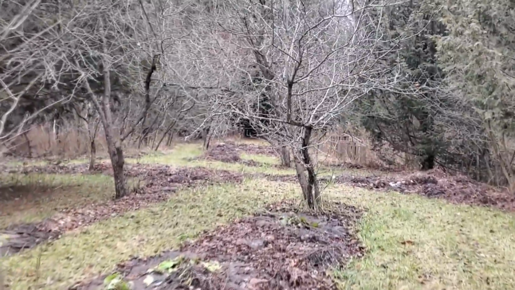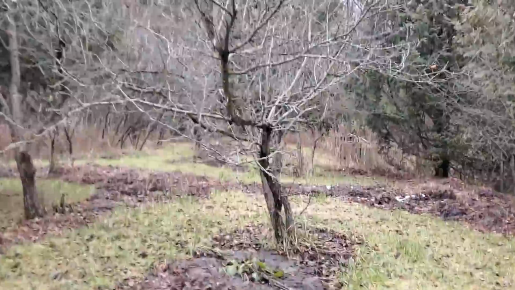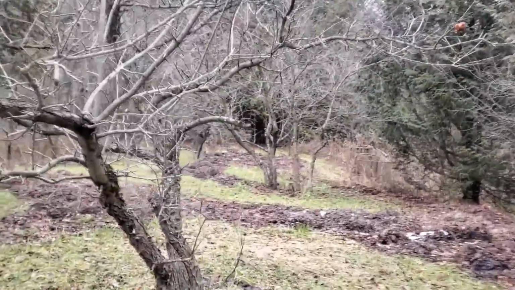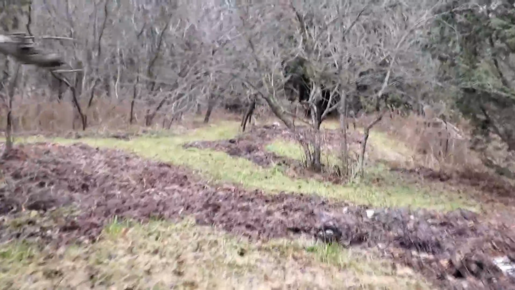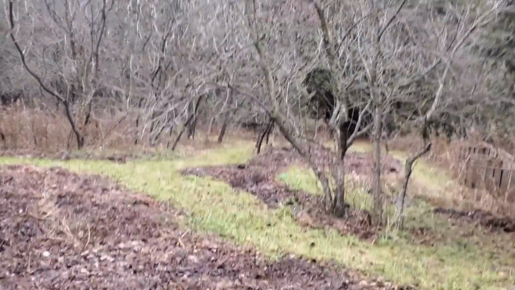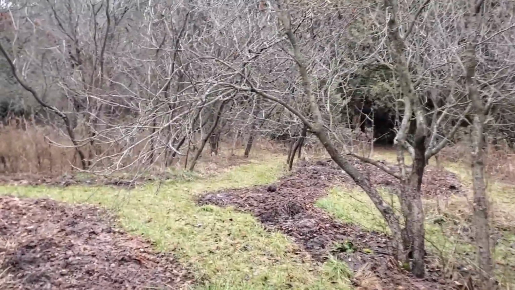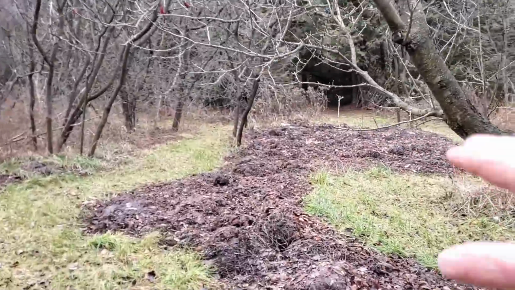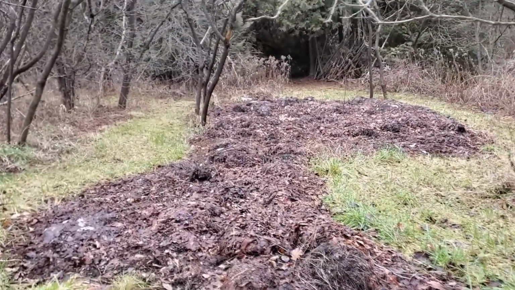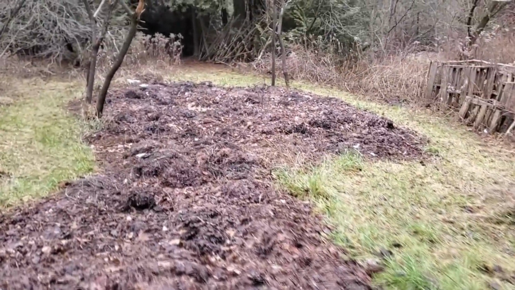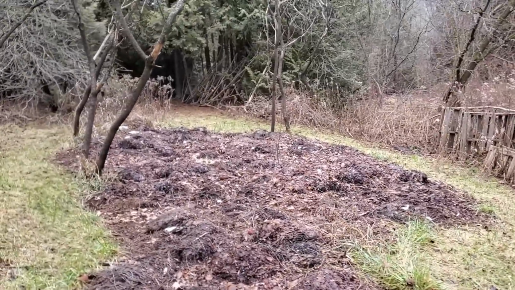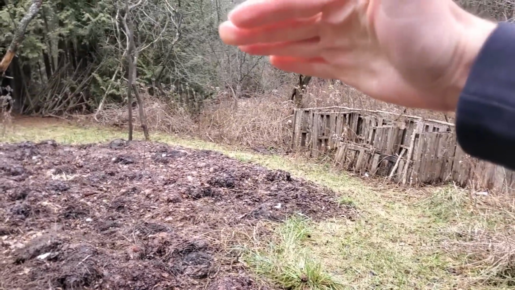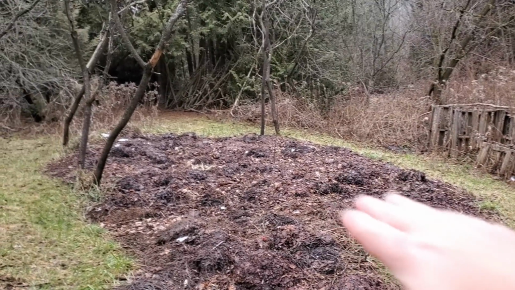Now coming down a little bit further, we have conditions getting even wetter and slightly more sunny actually. So down in here, we have planted out a small little guild that we're probably going to add more trees to later on, because it gets pretty good sun coming in, and this is the lowest area.